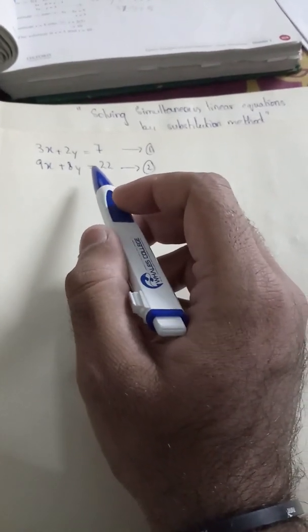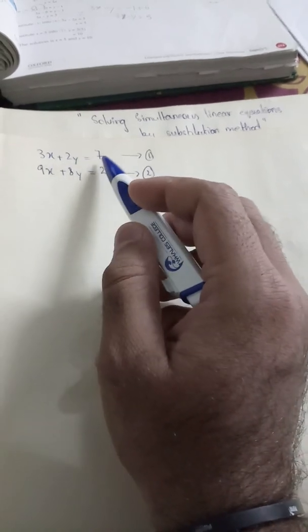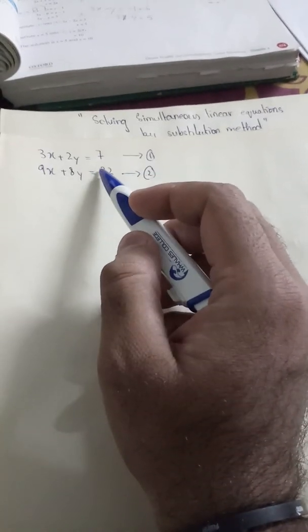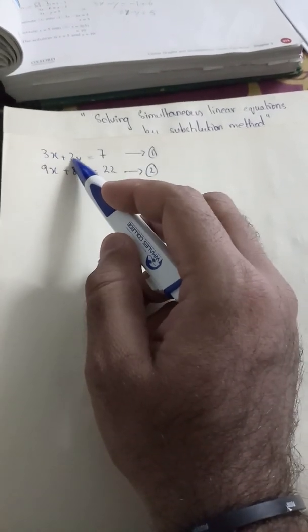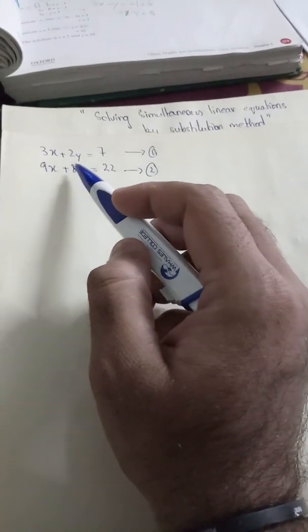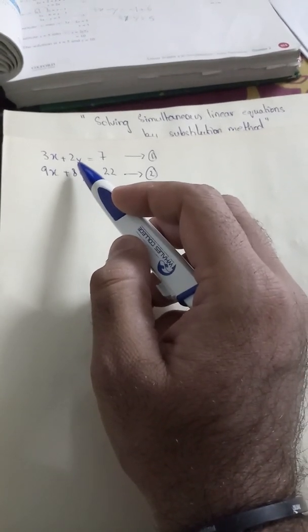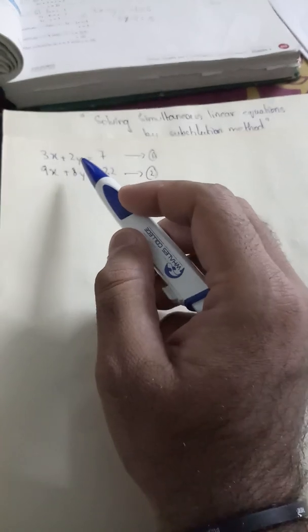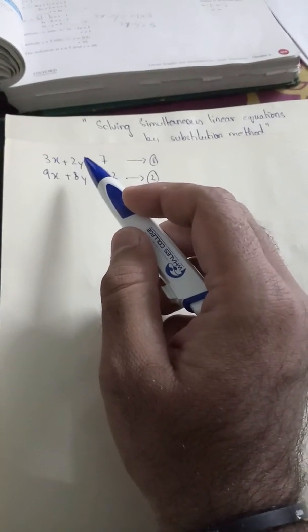But in this type of question, we don't have 1 as the coefficient of x and y in either of the equations 1 and 2. Here in equation number 1 we have 3 and 2, and equation number 2 has 9 and 8. We don't have 1 as a coefficient in either equation 1 or 2, so our trick is not valid in these types of questions.